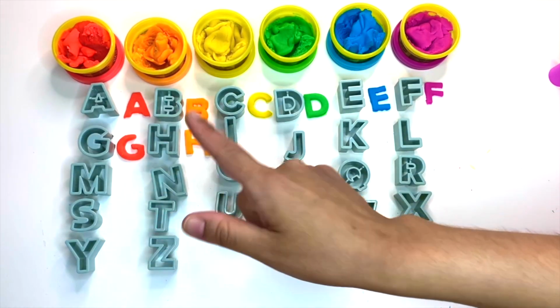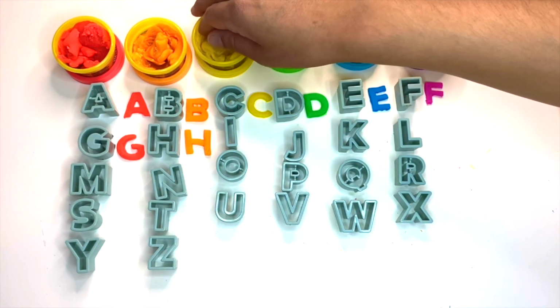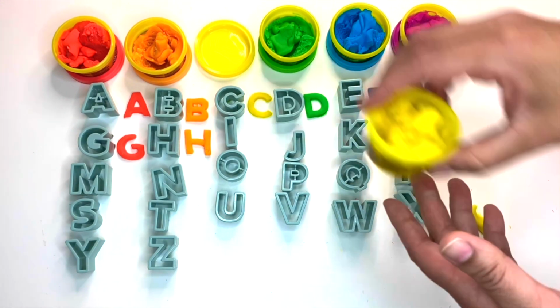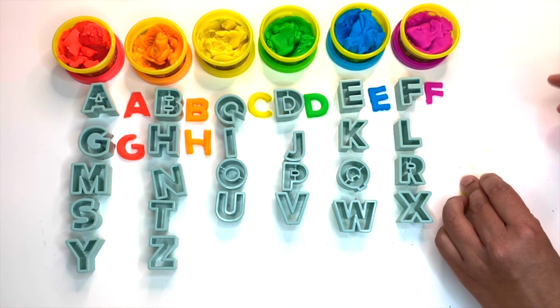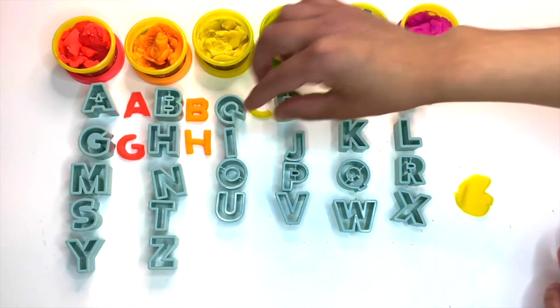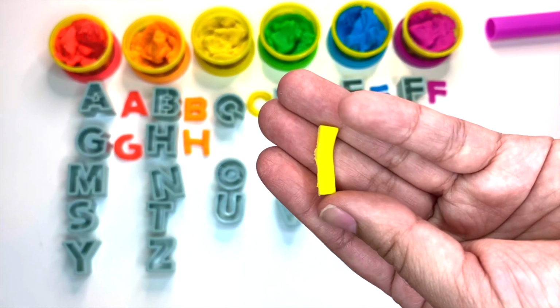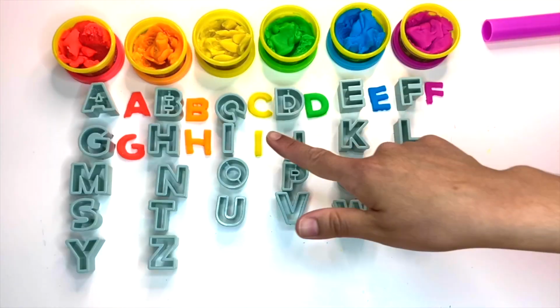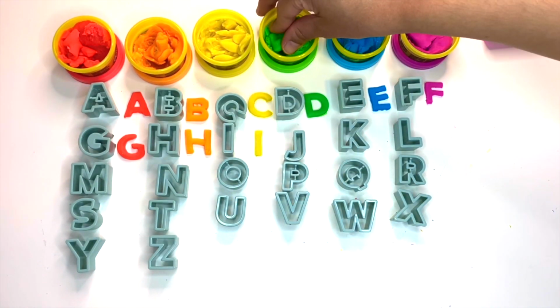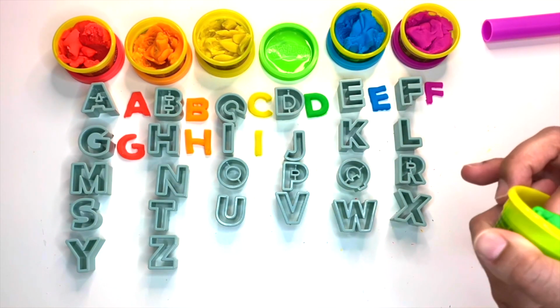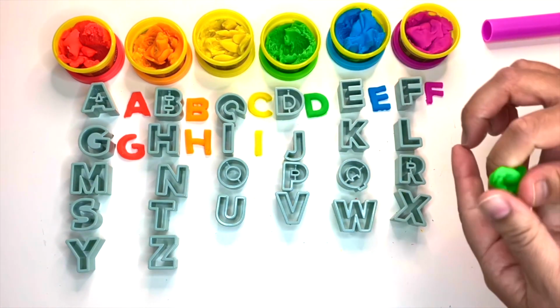Right? Red, orange, yellow is next for our letter I. I. This letter's name is I. It sounds like eh. A word that begins with this letter is insect. After yellow is green, and after I comes J.